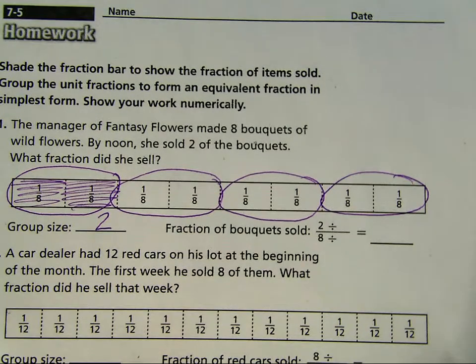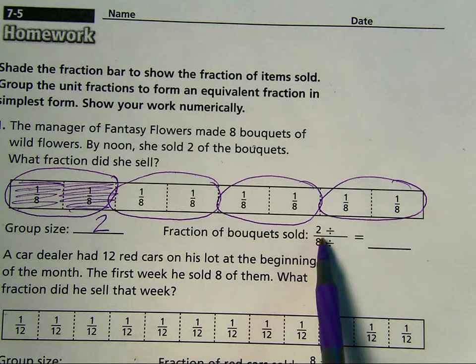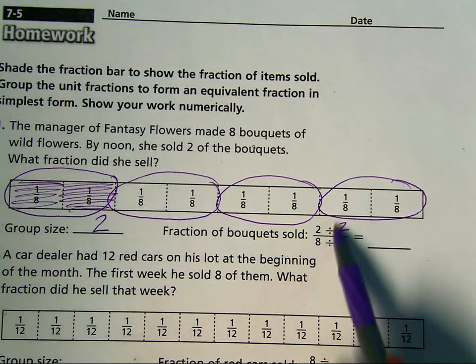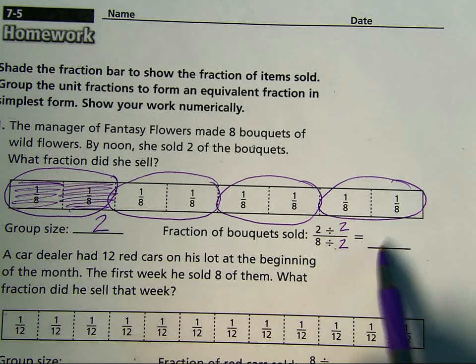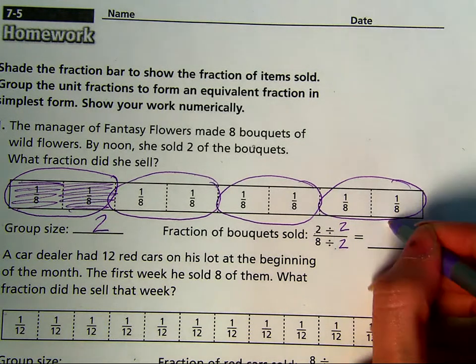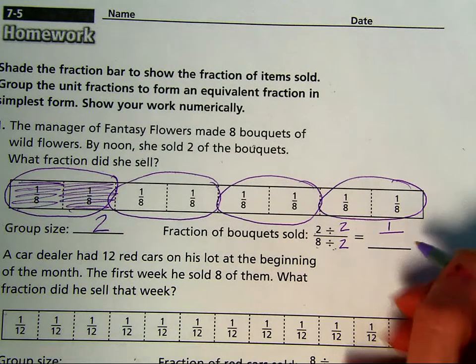So I can show that numerically by saying that I'm going to divide this by 2 over 2. Because that equals 1, I know I'm going to end up with an equivalent fraction. So 2 divided by 2 is 1, and 8 divided by 2 is 4, fourths.